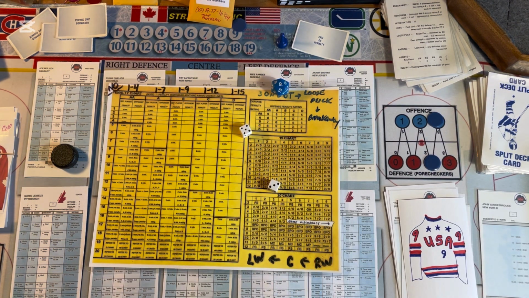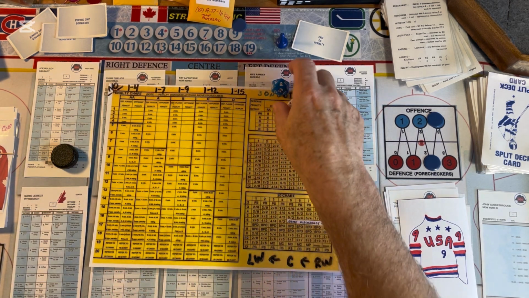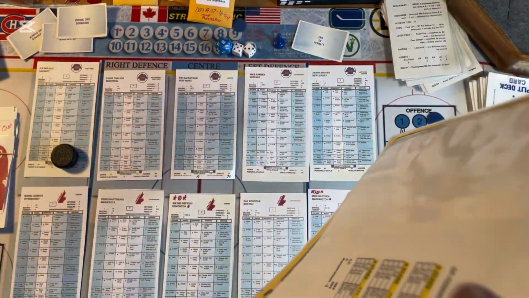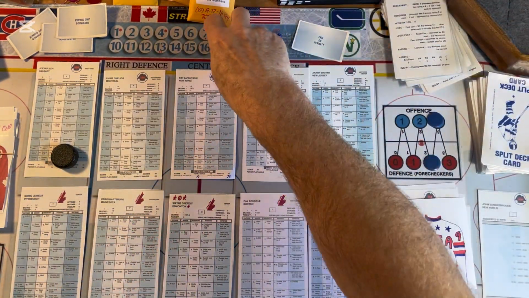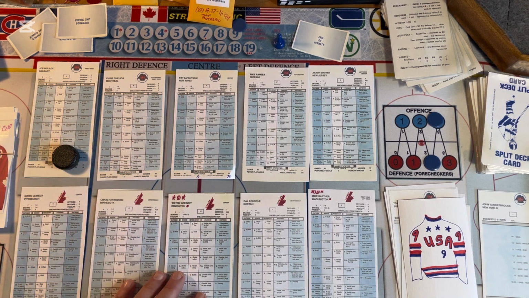See if there's extra penalties. It's an 8. Bench penalty on the defensive team. So it's going to be a bench penalty on Canada. So that's going to be the only penalty. So Mullen will get the shot away. If it was coincidental, he wouldn't have shot.